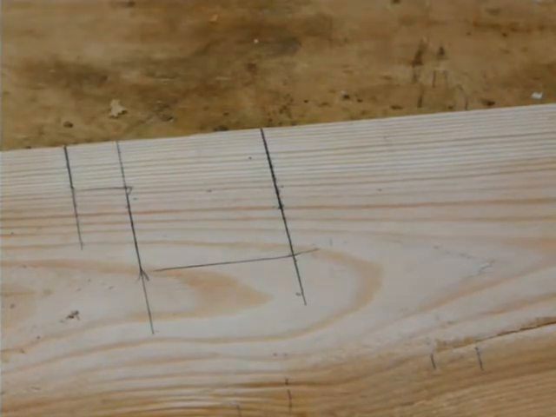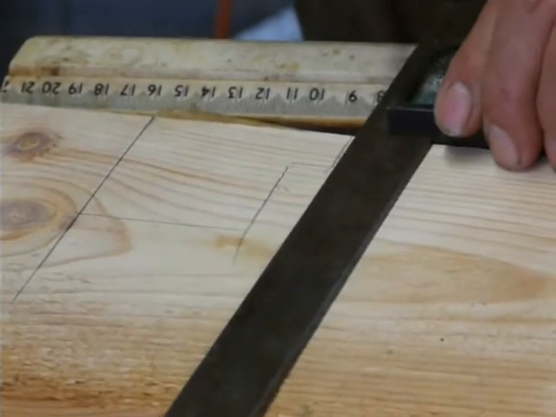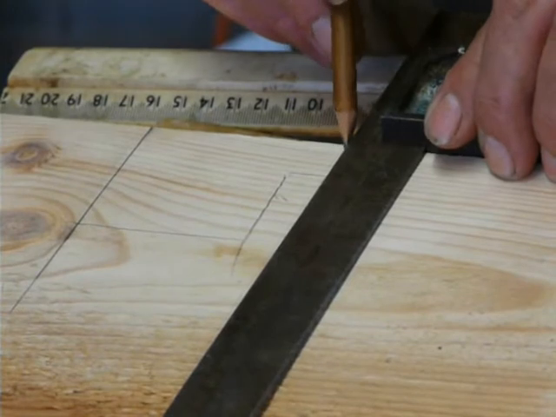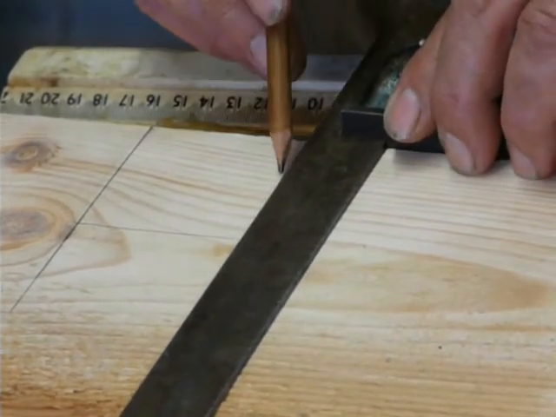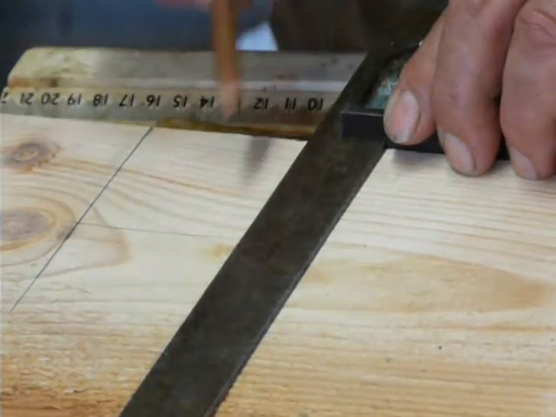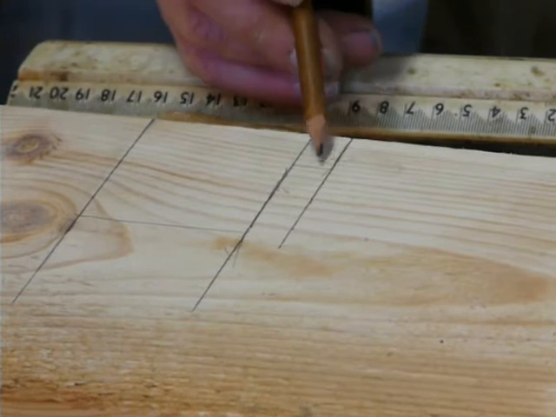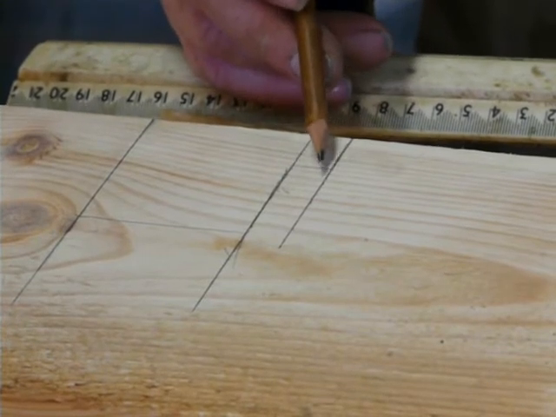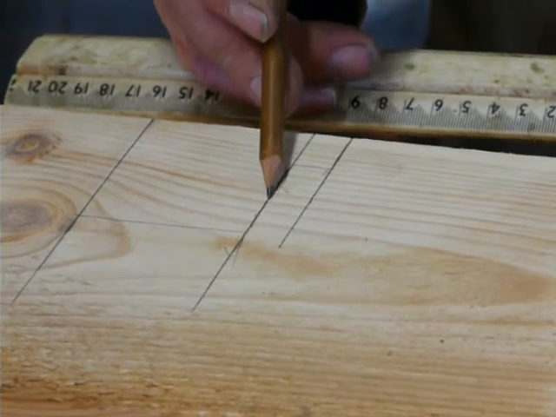So I'll just shuffle this along and do that on the bottom rail markings. That's the sight line. That's the setting forward line. So you set forward away from the sight line to allow for the shoulder on the tenon.